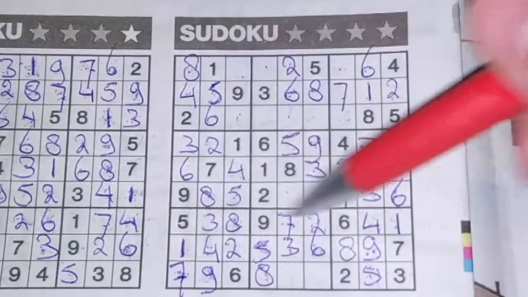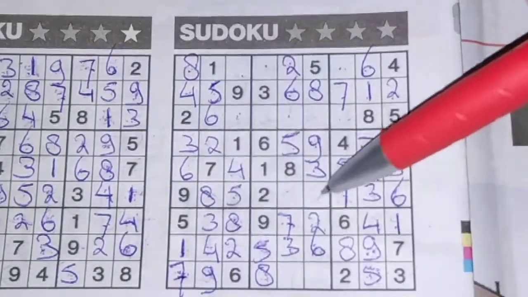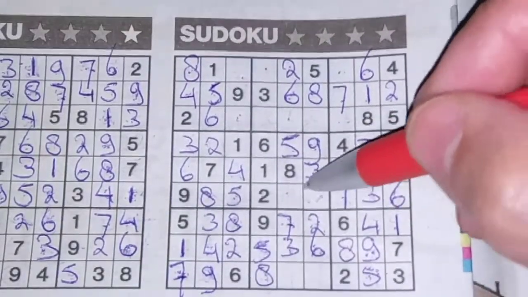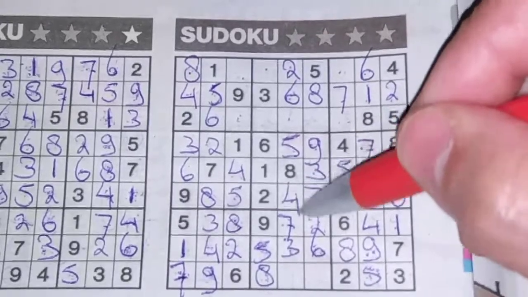2 boxes left in this big square for the numbers 4 and the 7. We have a 7 there, so no 7 there. 7 should be here, and the 4 goes there.